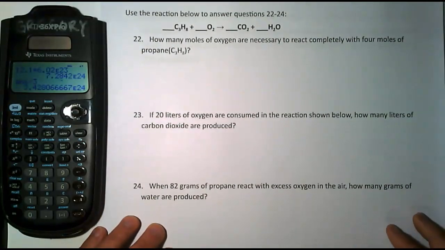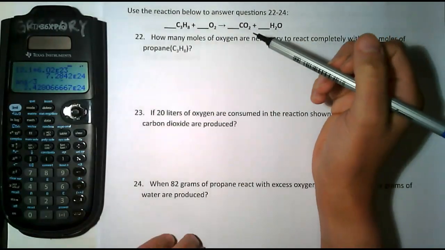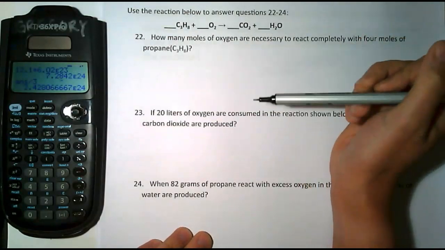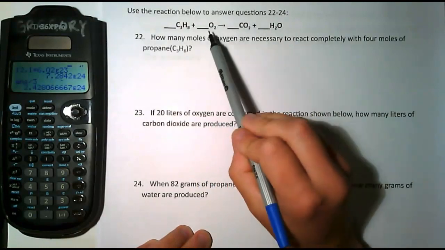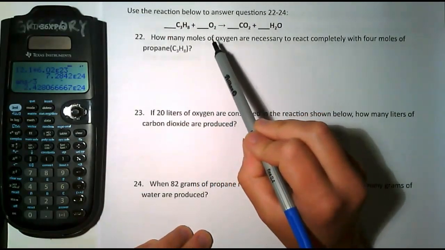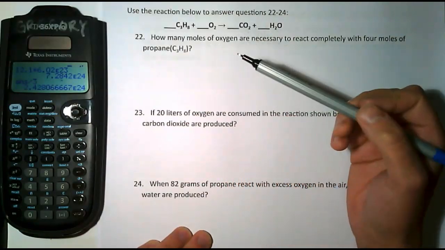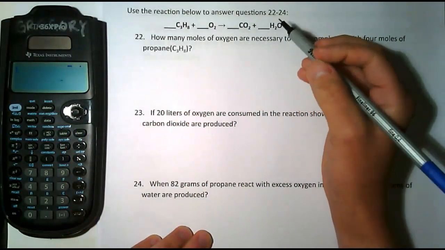So this next one says use the reaction below to answer questions 22 through 24. So we can go ahead and balance this equation, and then we can use it for several questions in sequence. So first I would just want to point out that this is a combustion reaction, and we have oxygen in 3 different places. So we always want to leave oxygen to balance last, because it's going to be potentially more difficult to balance oxygen than to balance the other things in our equation. So we'll work with the easy things first.